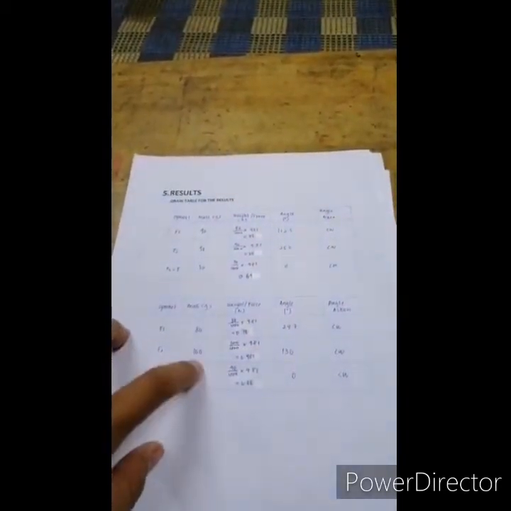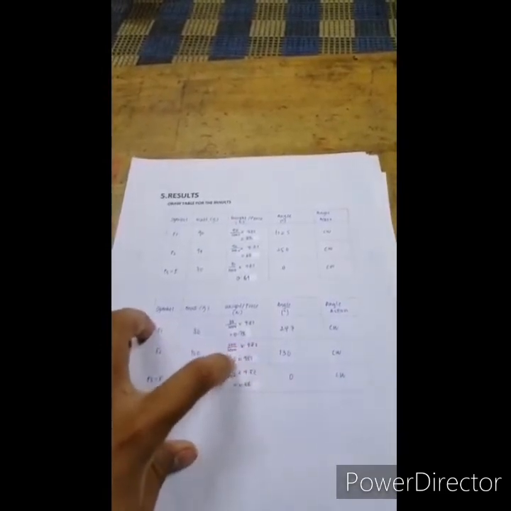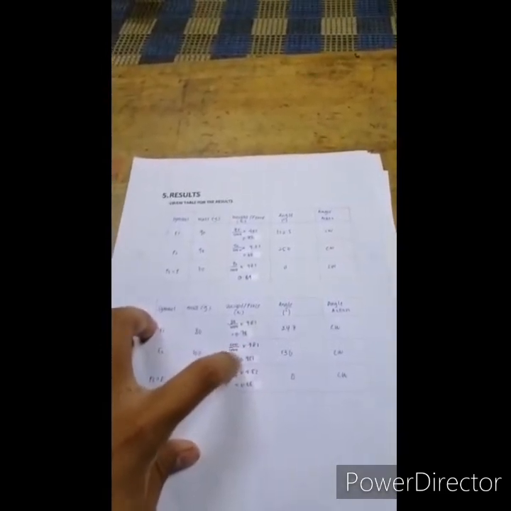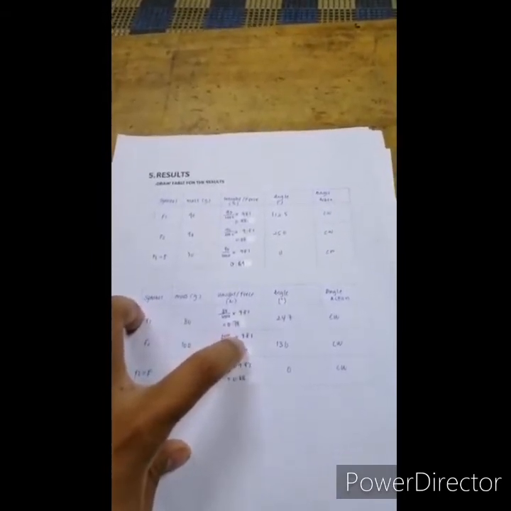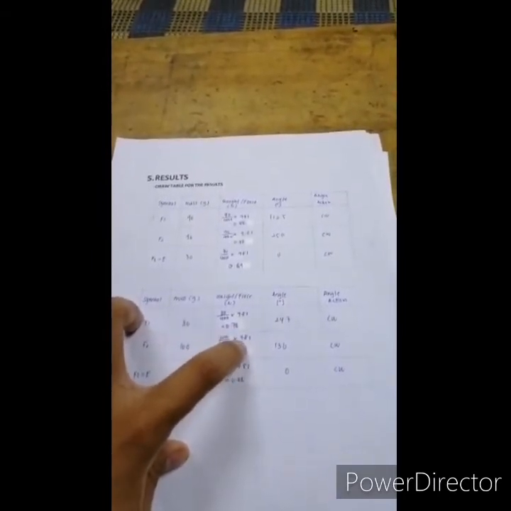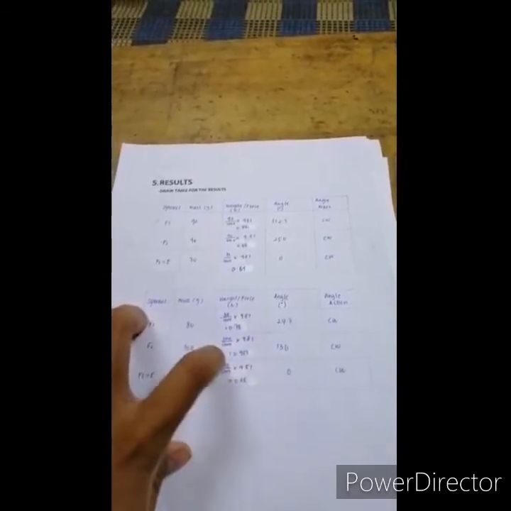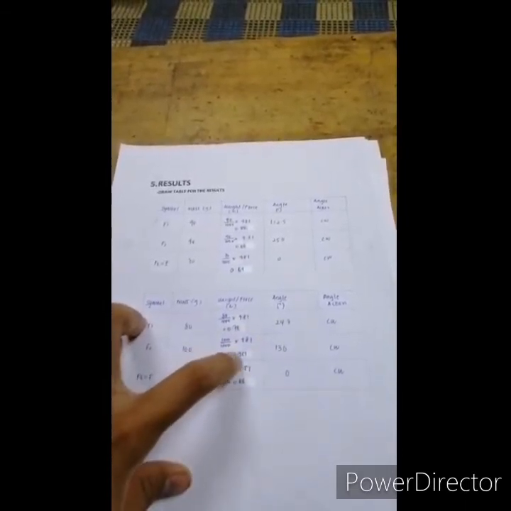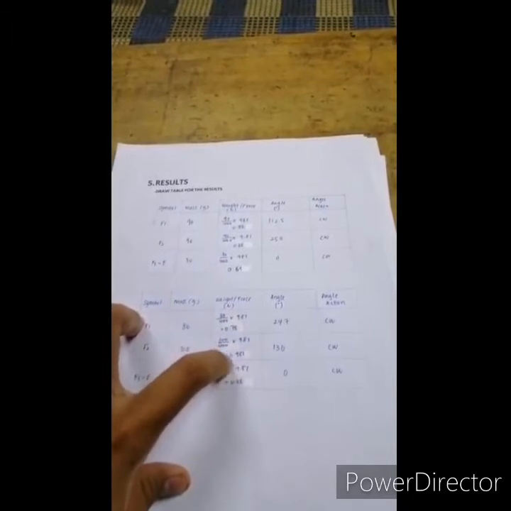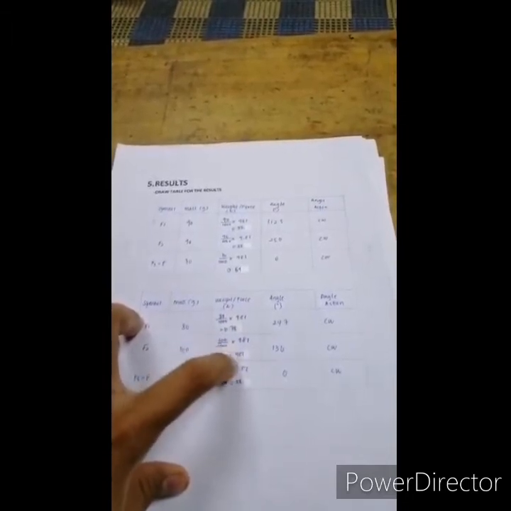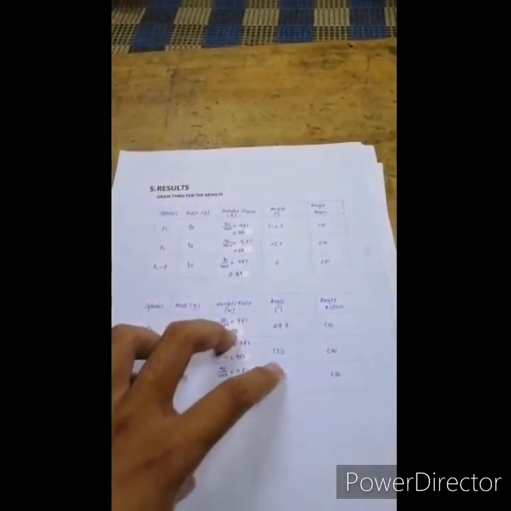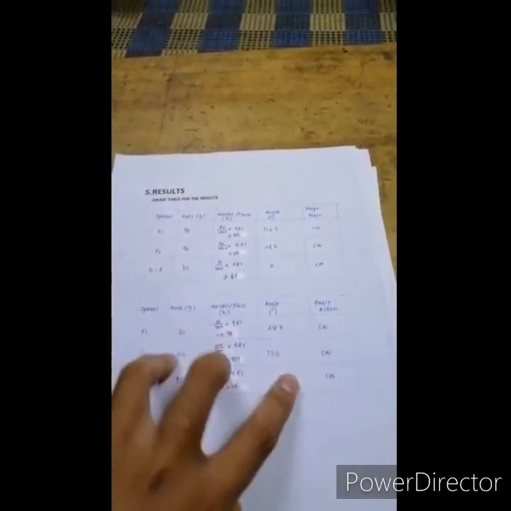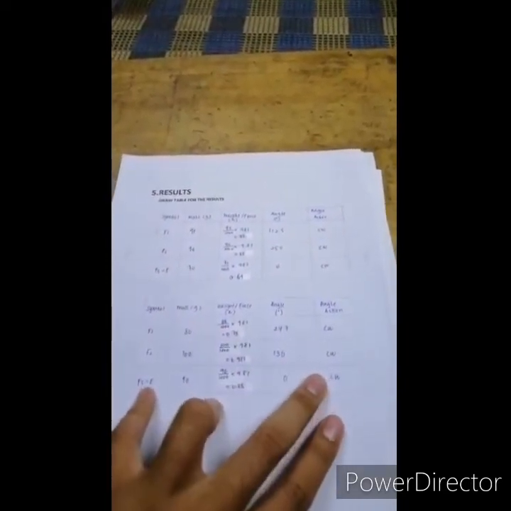F2: 100 over 1000 multiplied by 9.81 is 0.981 N, and here 130 CW.